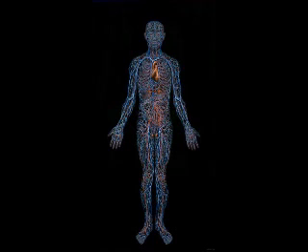Magnetic resonance direct thrombus imaging, MRI, another non-invasive test, is useful in finding a DVT in the proximal deep veins and is better than conventional venography in finding DVT in the inferior vena cava or pelvic veins.